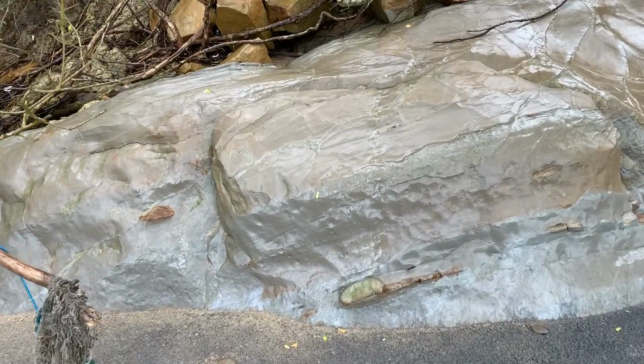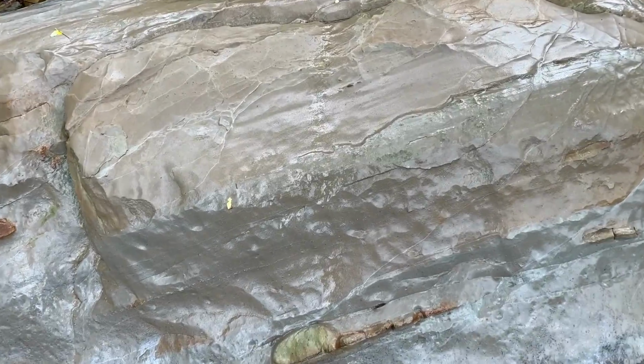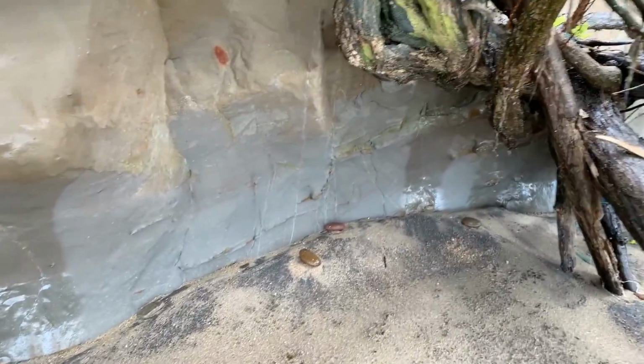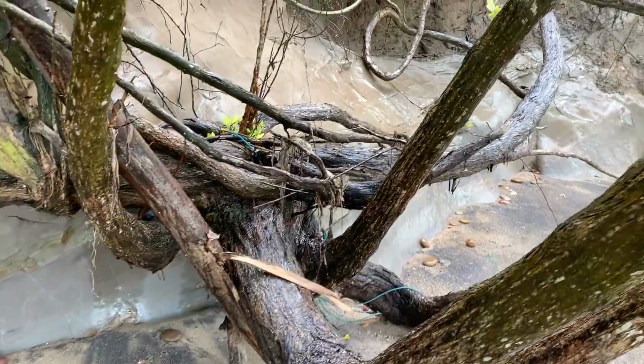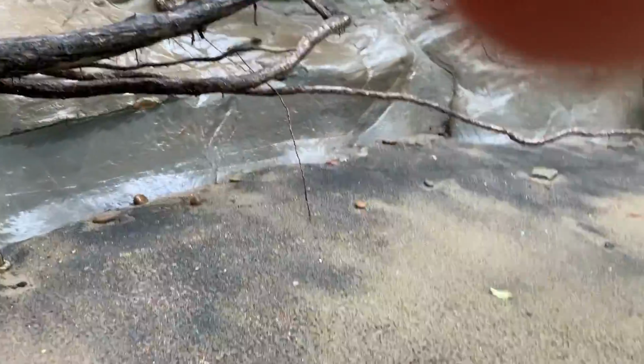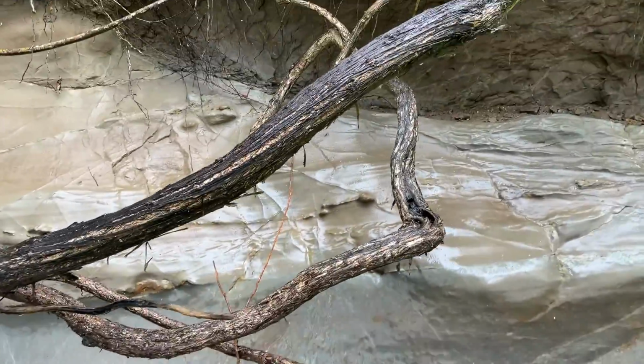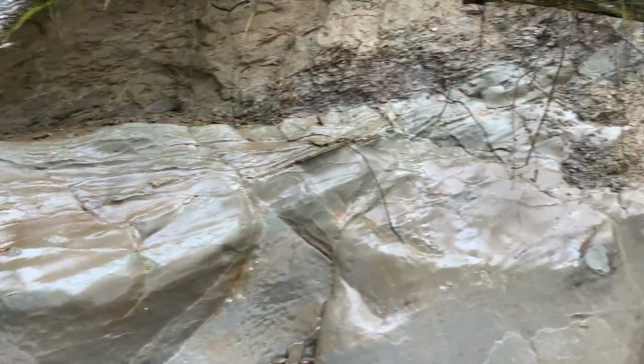Third outcrop of sand. See, it is affected by small fractures and a whole bunch of small normal faults. Dip in this case is to the northwest.